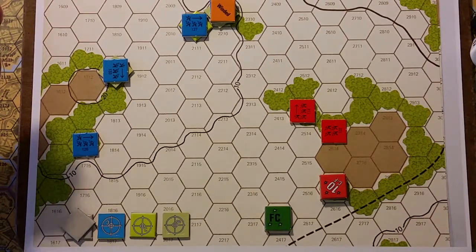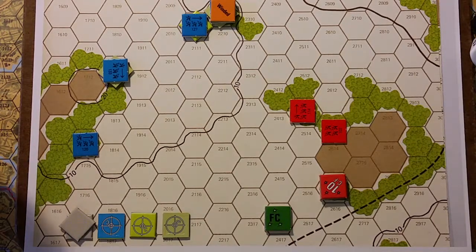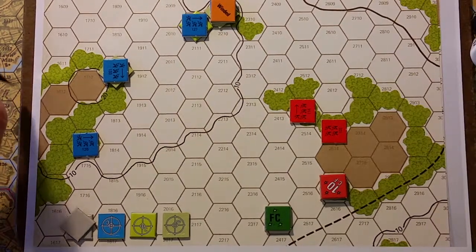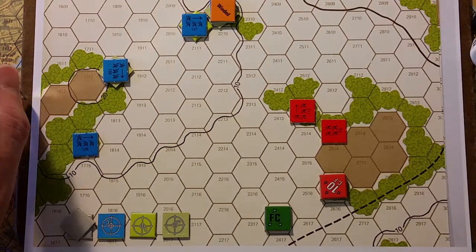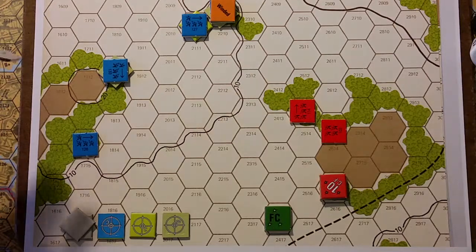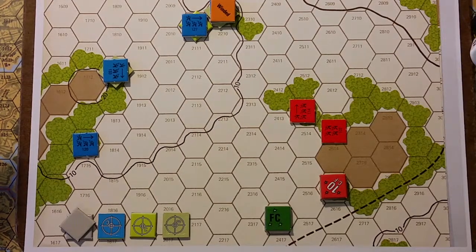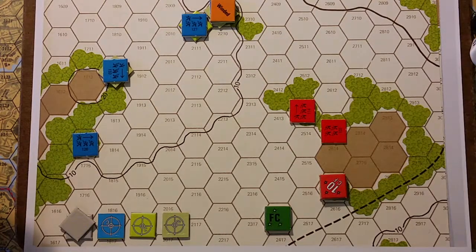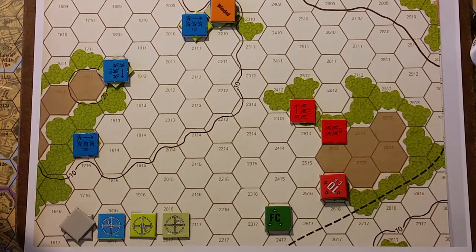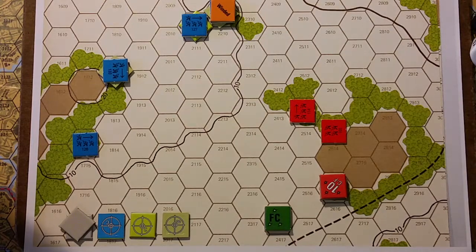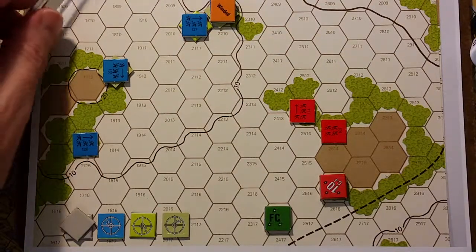Well, you don't know, but let's just leave that as an unresolved issue, still with the sequence of play. Yeah, I'll just leave it unresolved for now. Okay.